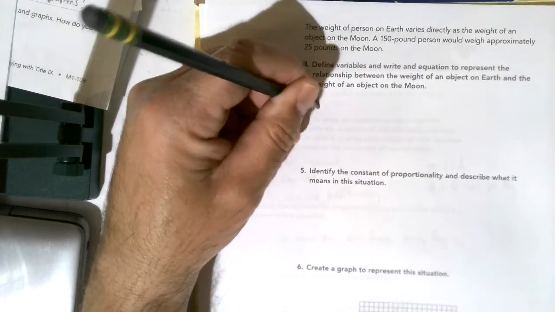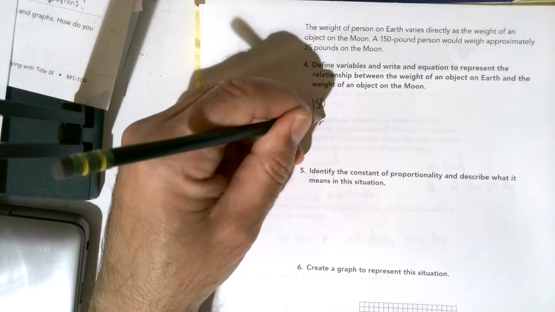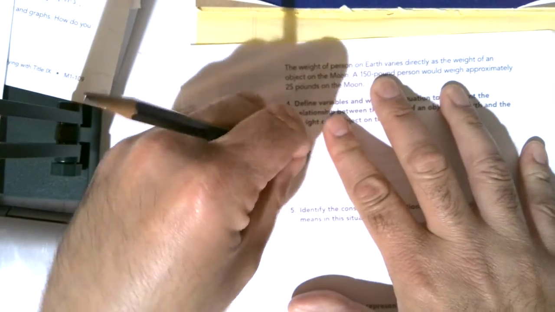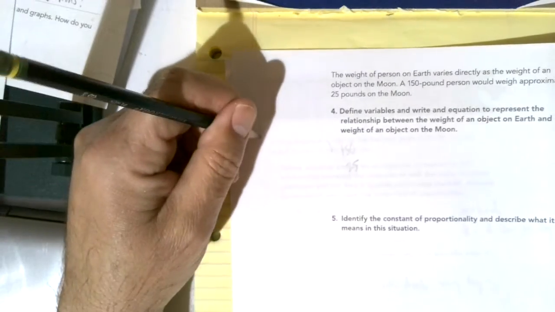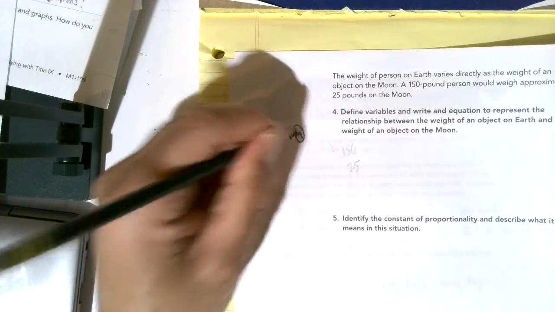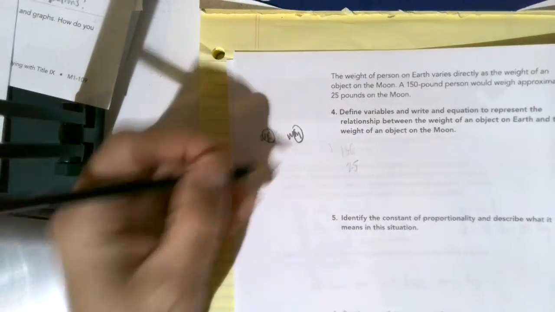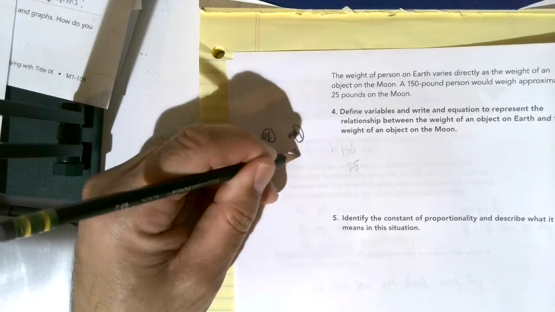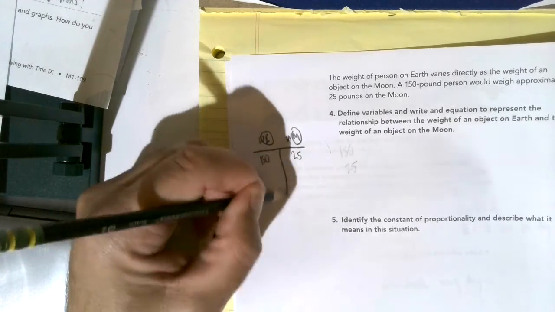So what do we know? You're 150 pounds on Earth, you're 25 pounds on the moon. So I'm just going to explore this relationship. Actually, I'm going to use kind of that table method that we used earlier. So weight on Earth, weight on moon, and we're going to use E for Earth and M for moon, knowing that we are talking about weights, okay?